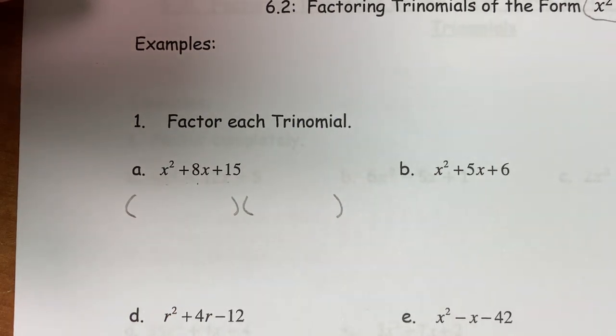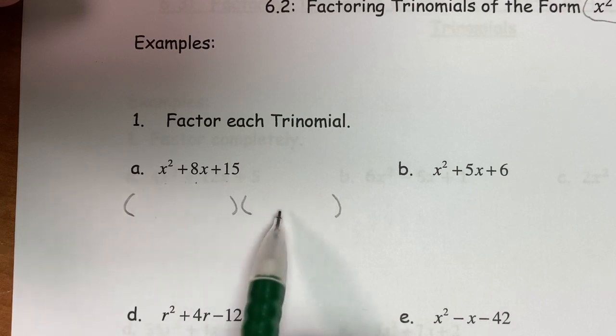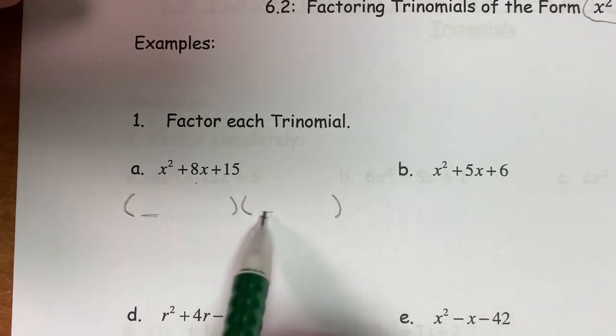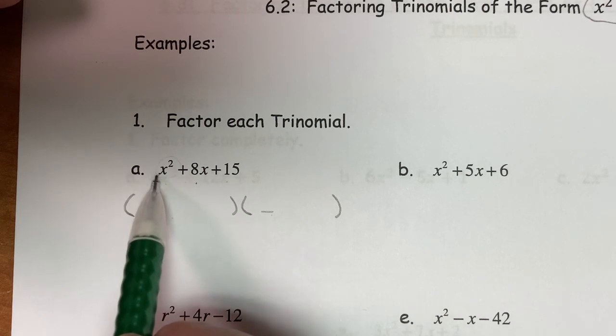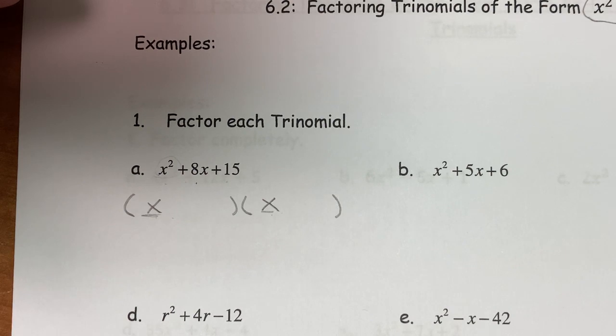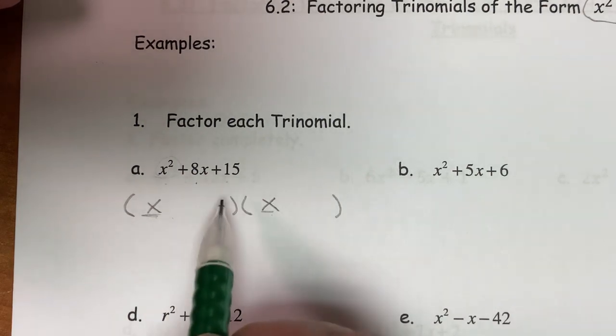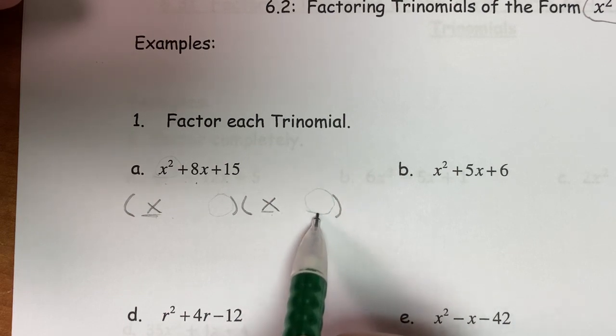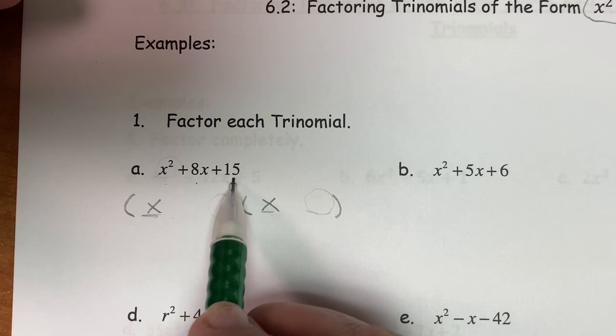So now let's think about this. If we were to factor these two binomials together, when I do these two terms, I'm going to need an x squared. How would that happen? Well, there'd be an x here and an x here. Now, when I multiply these two terms together, that's my L. They have to multiply together to get 15.